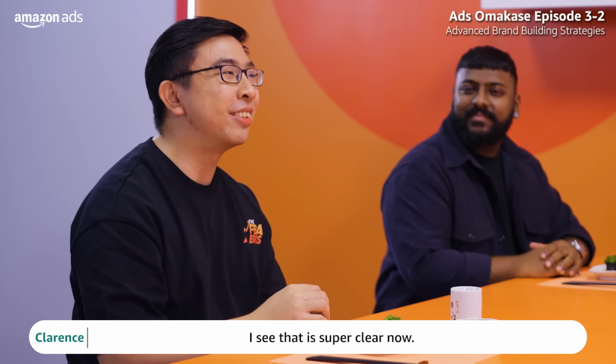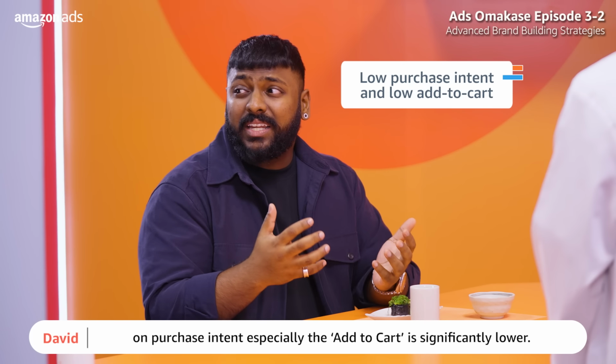Chef, I want a custom dish too. So I want to know on purchase intent stage, my brand shows lower index on purchase intent. Especially the add to cart is significantly lower.